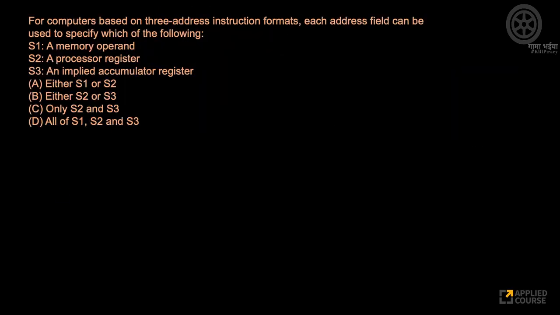Okay. Now let's look at the next question. What does this say? For computers that are based on 3-address instruction formats, we know what a 3-address instruction is, right? You have the opcode, the address of the first operand, and the address of the second operand. This is your 3-address format. Each address field can be used to specify which of the following? You can specify a memory location. Cool. Why not? A processor register. Yes, it can be.